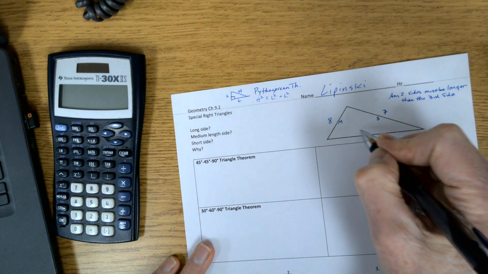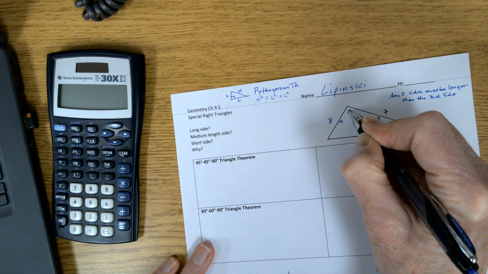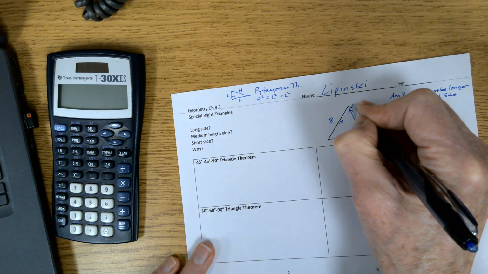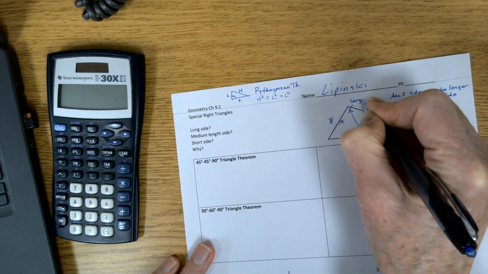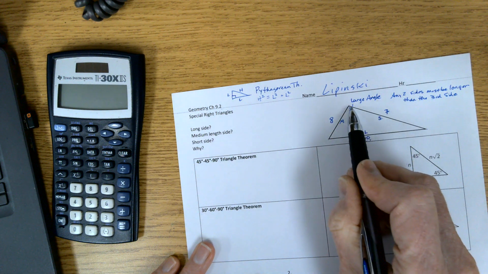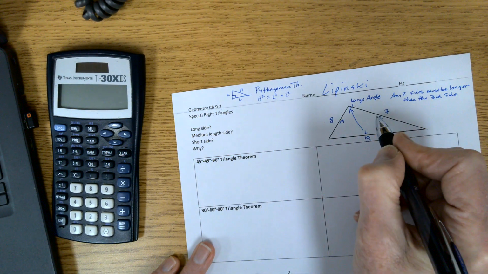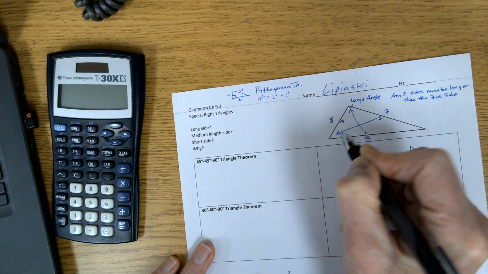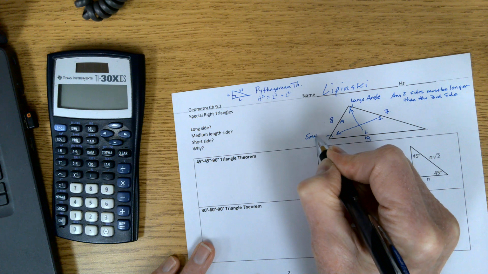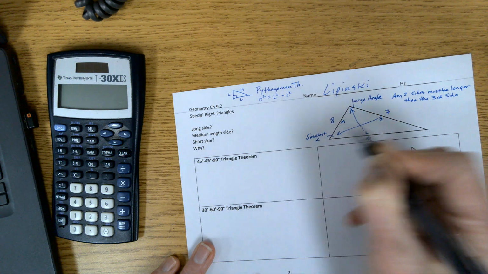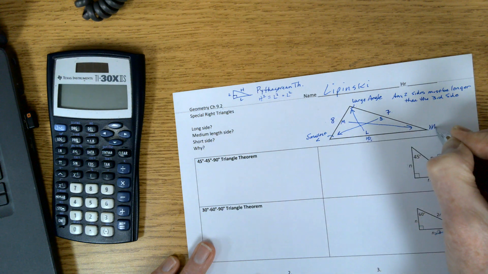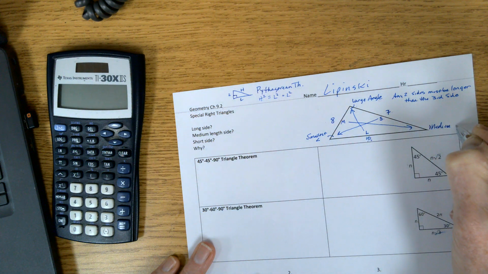If you remember, the angle opposite the longest side would have to be the largest angle. Since this side is the shortest, the opposite angle would have to be the smallest angle, and this angle here would be your medium. It's always the angle opposite.